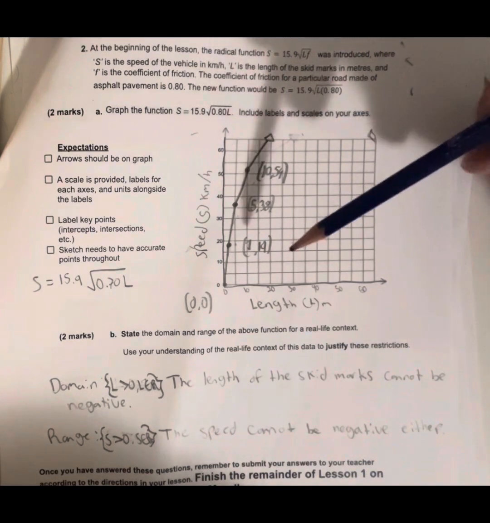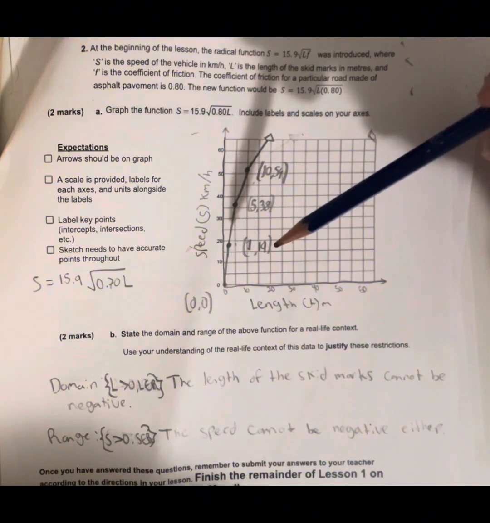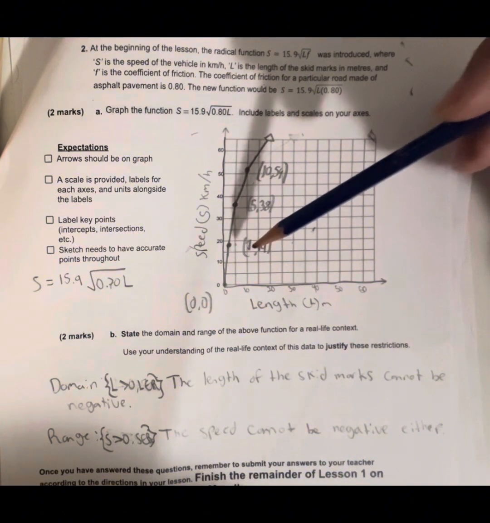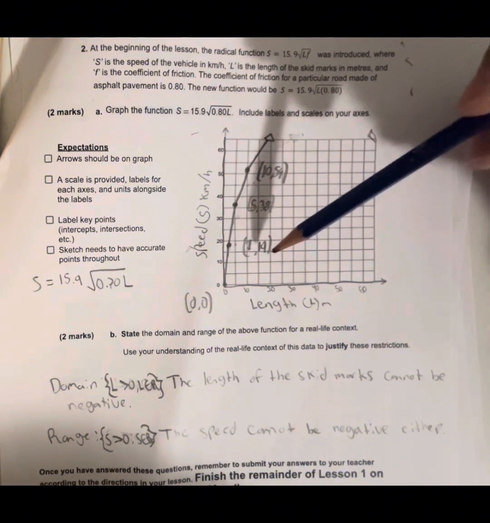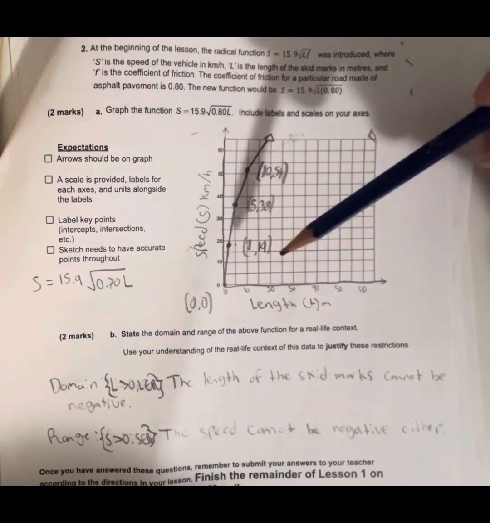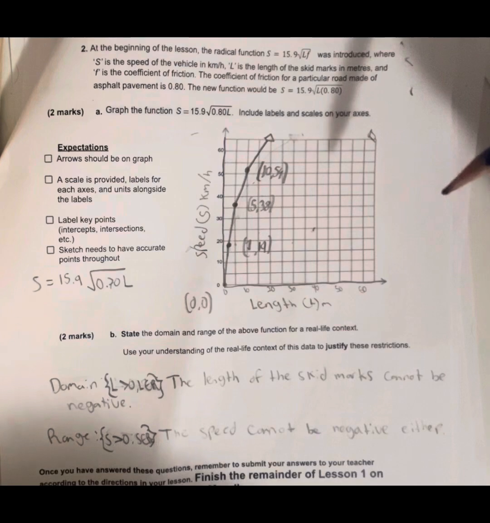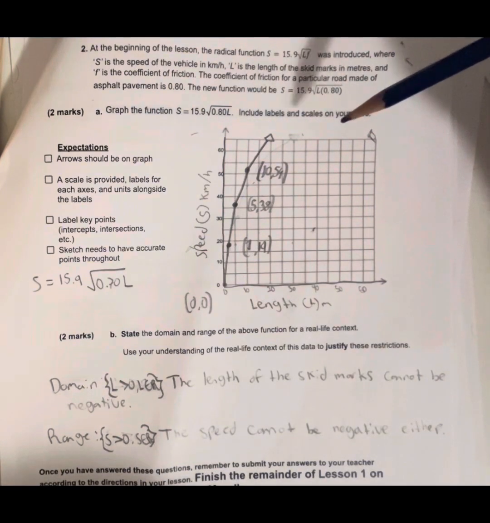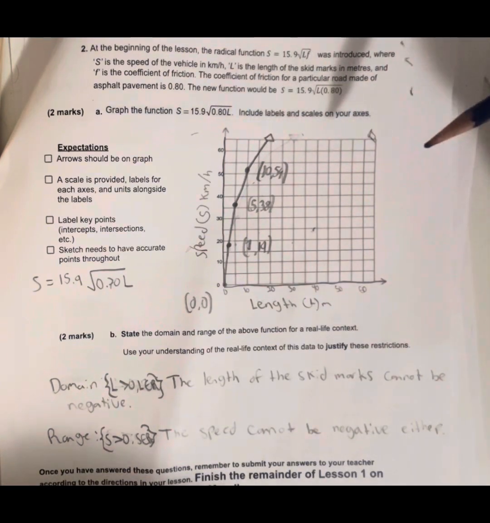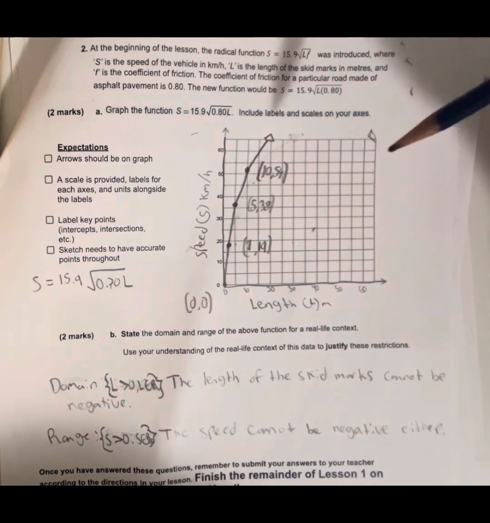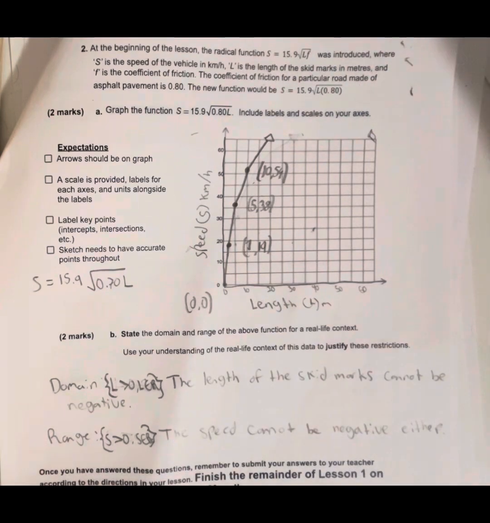We can see here, based on the graph, that when the length is 1, the speed of the vehicle is 19. When the length is 5, the speed is 38, and when the length is 10, the speed is approximately 54.